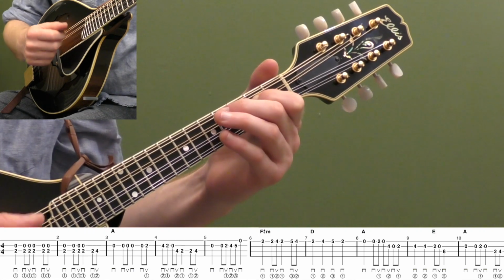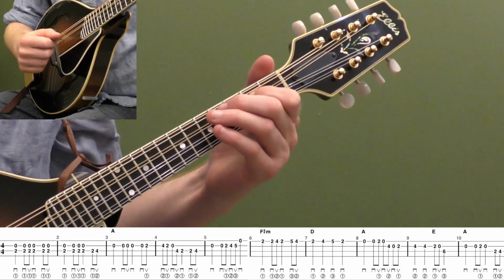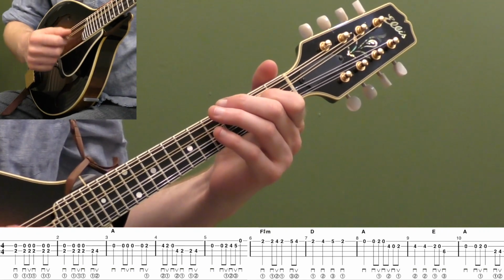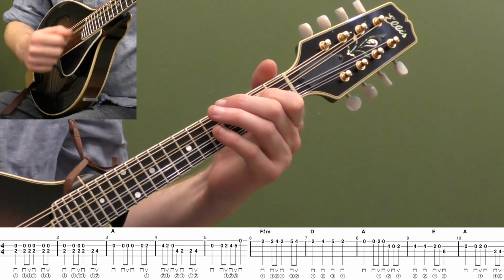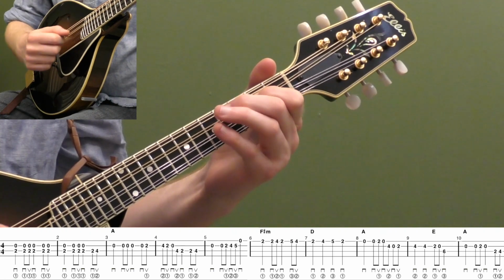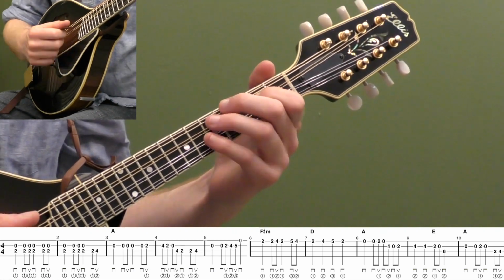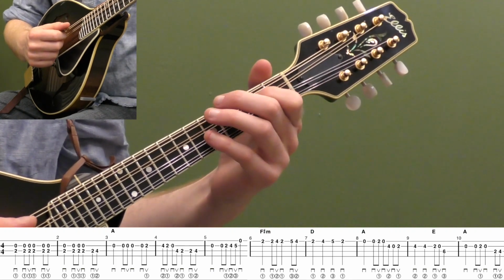And then on the last 8th notes, I'm going to play the 2nd fret and then the 4th fret. So you basically do that a couple times. And if you accidentally hit the high E string too, it's not the end of the world. You can hit all the strings except the low one, okay?